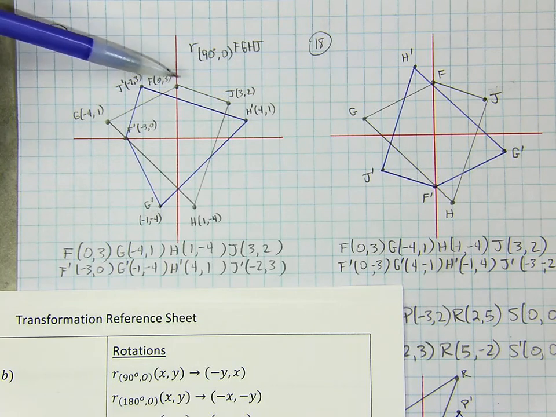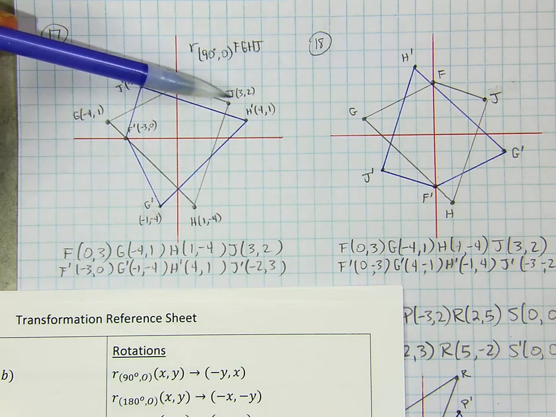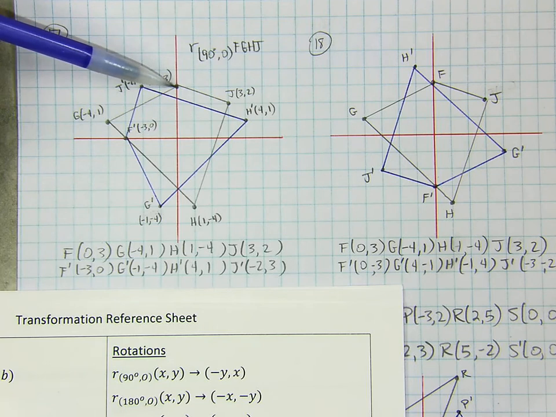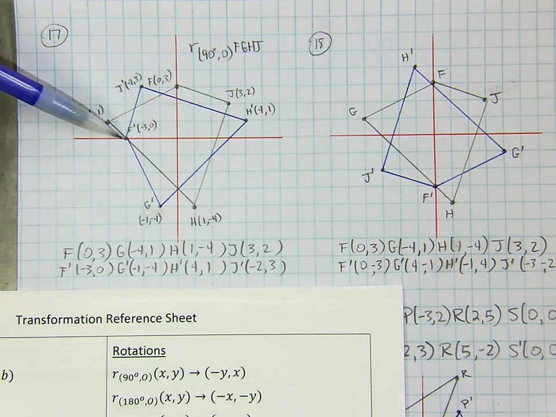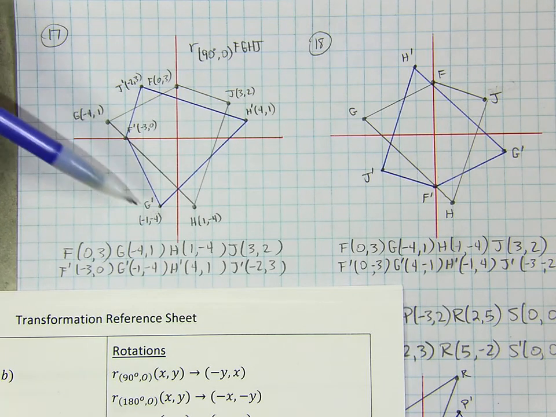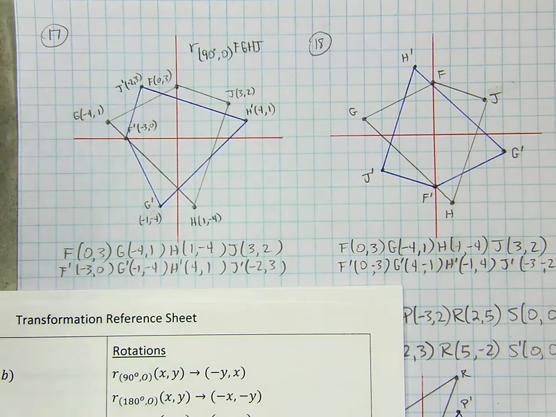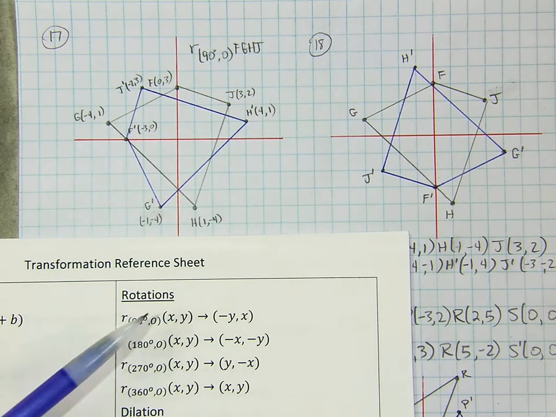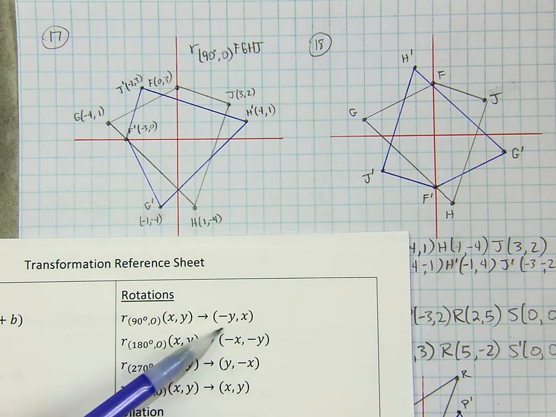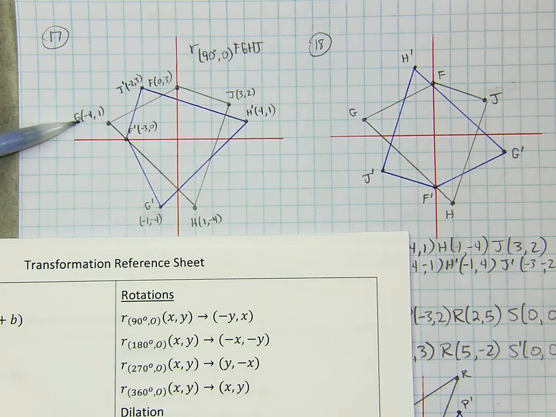So what happened, it was FGHJ, rotate F 90 degrees. So where it was 0, 3, now it's negative 3, 0. Okay, rotate G 90 degrees. Where it was negative 4, 1, now it becomes negative 1, negative 4. Because a 90 degree rotation flips the coordinates and changes the sign of the first one. Only the first one. See, so this negative 4, 1, when 1 comes in the front, it becomes negative, but the negative 4 stays negative. It just moves. Okay, so it's negative 1, negative 4.